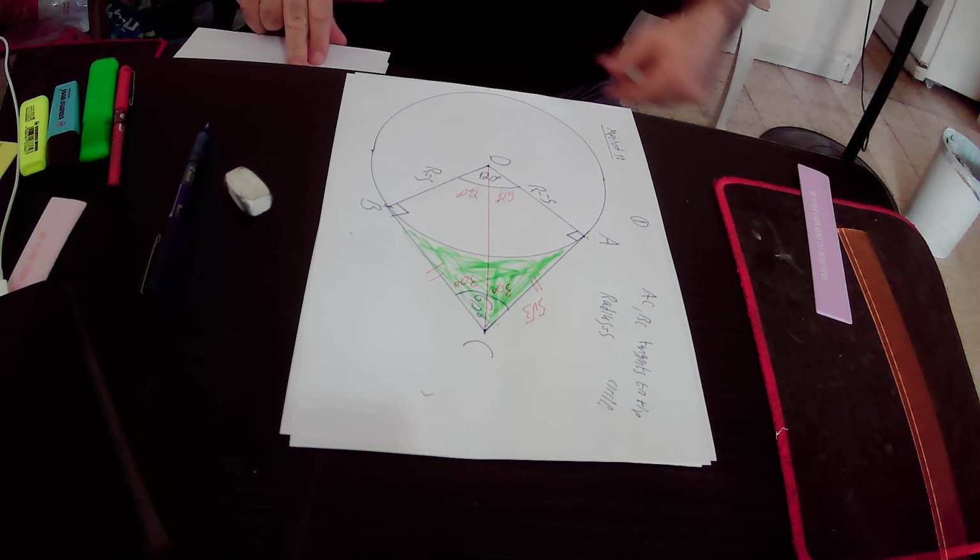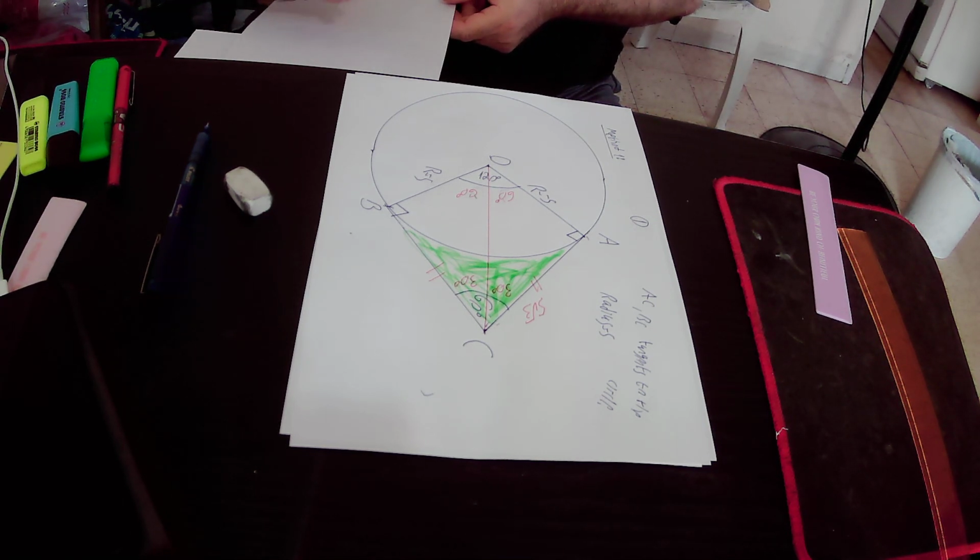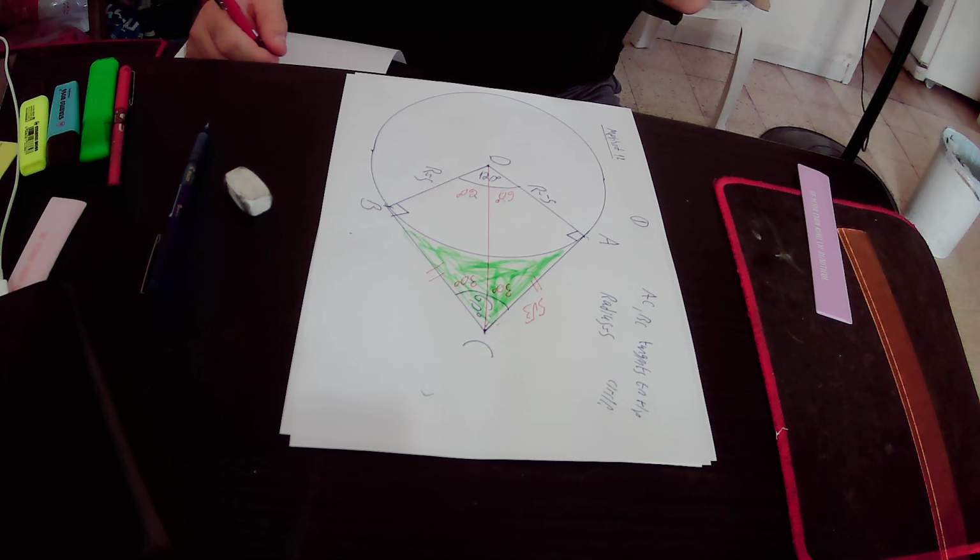Okay, what is the area of the green shape? You can see it from the drawing.